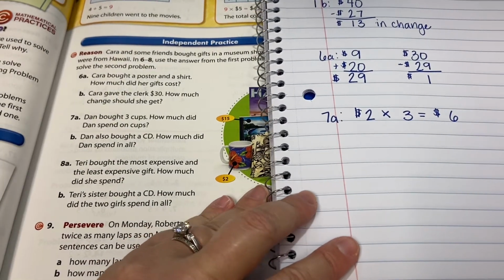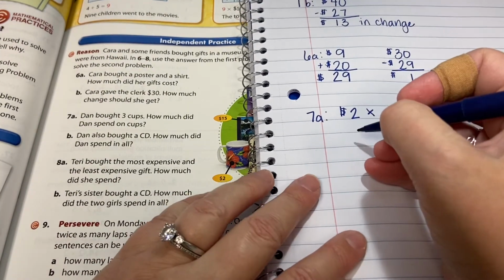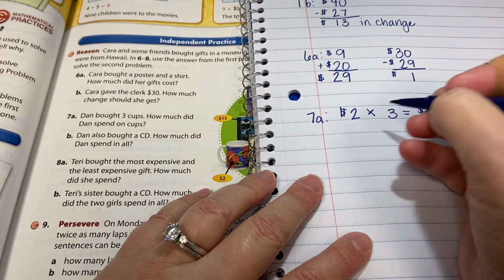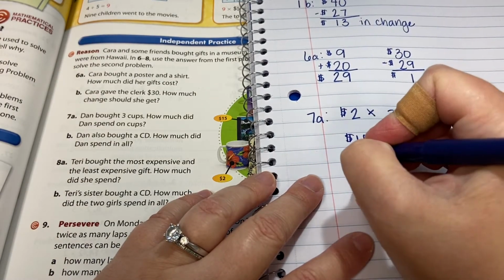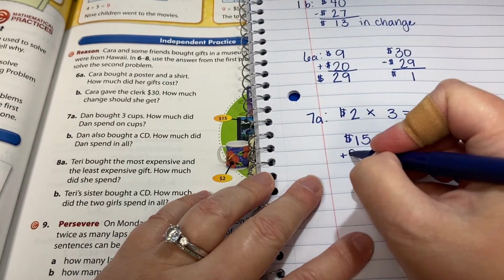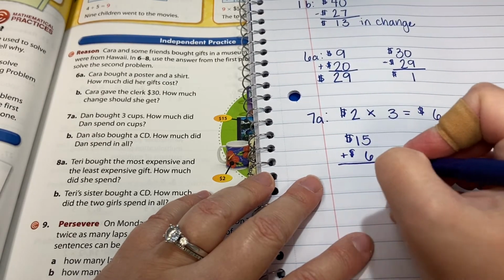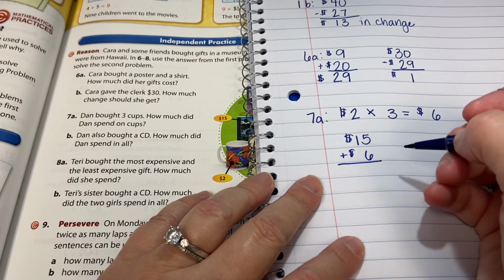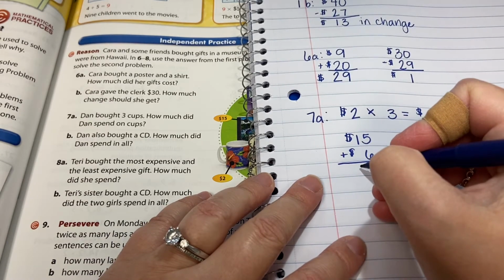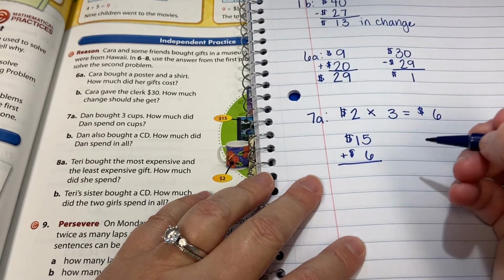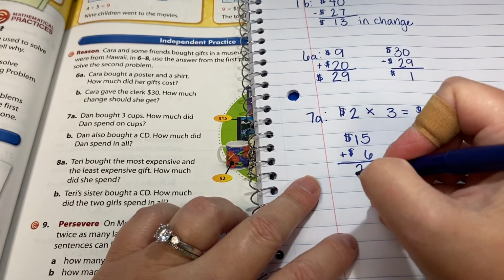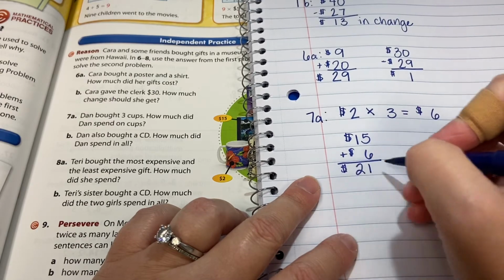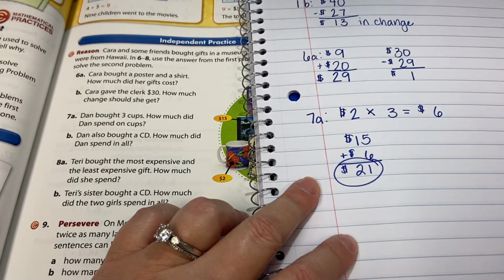We need to add 15 plus 6. Very good. 15 plus $6 gives us what, Karis? Correct. $21 is how much he spent in all.